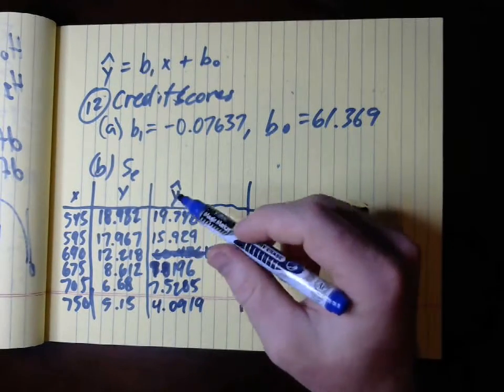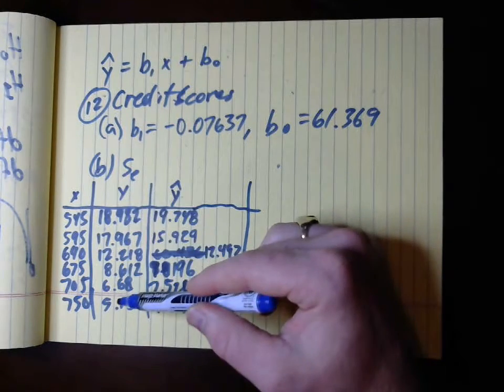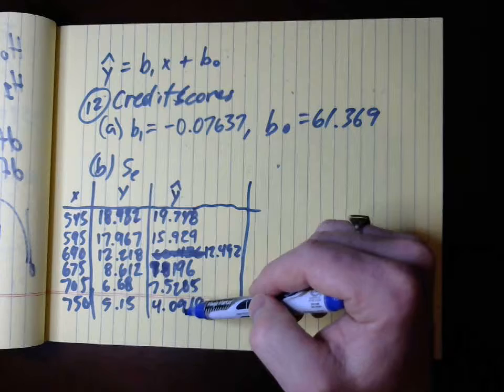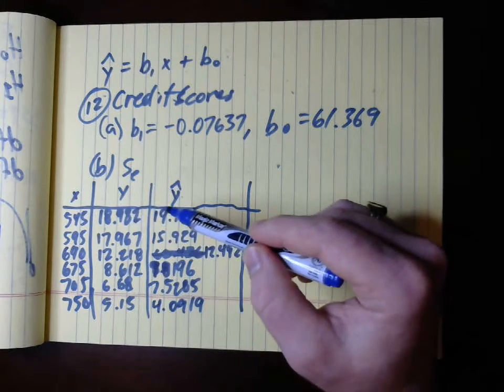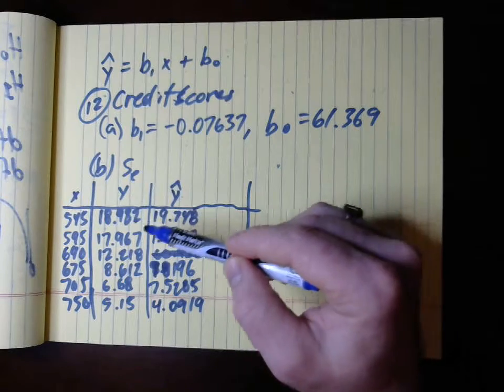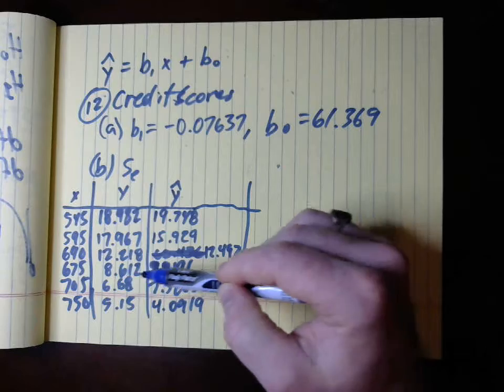So there's our y hat values, and as you can imagine, these are our predicted values, and this is based off of what fits the best. And we want to figure out, is this really accurate compared to this? And as you can see, we can see how far they deviate from what they should actually be. Okay.